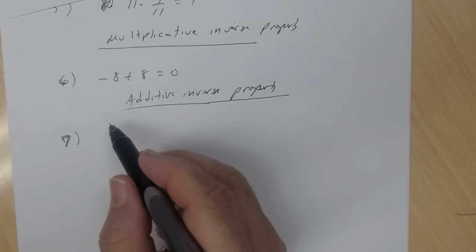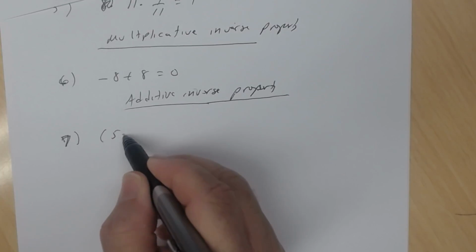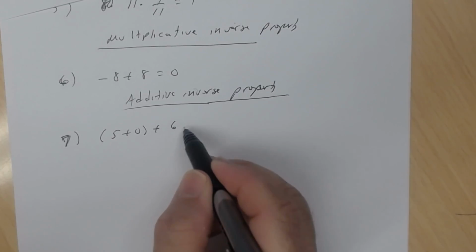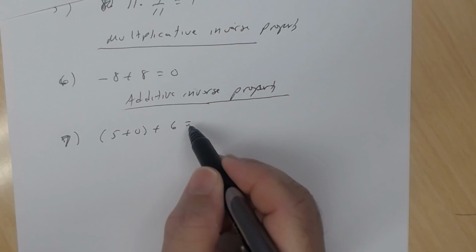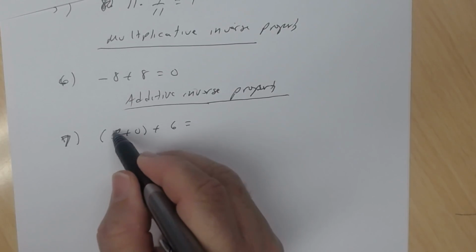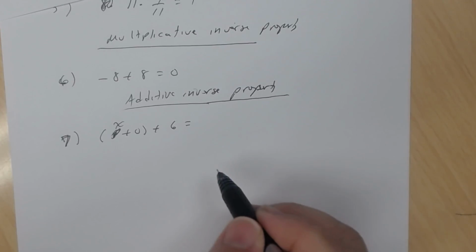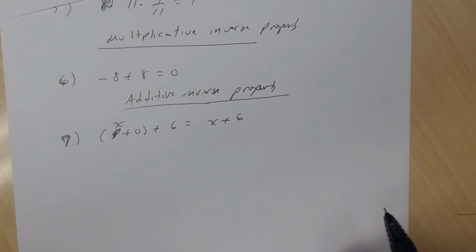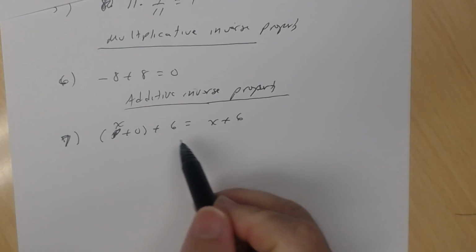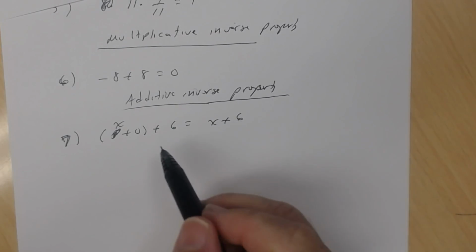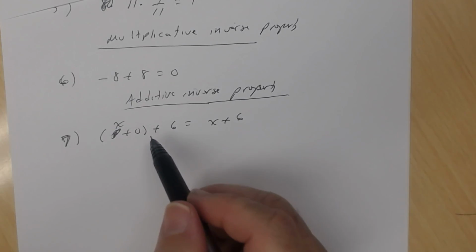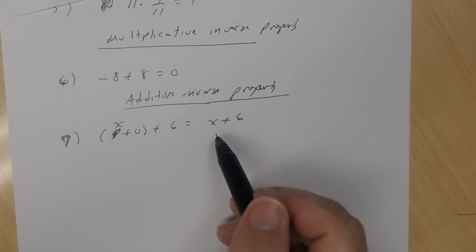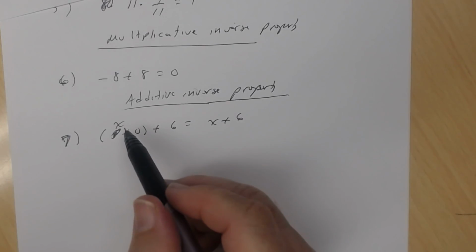Suppose we had x plus 0 plus 6 equals x plus 6. Think about that for a moment. You have, in parentheses, x plus 0 plus 6, and then all of a sudden I just have x plus 6.